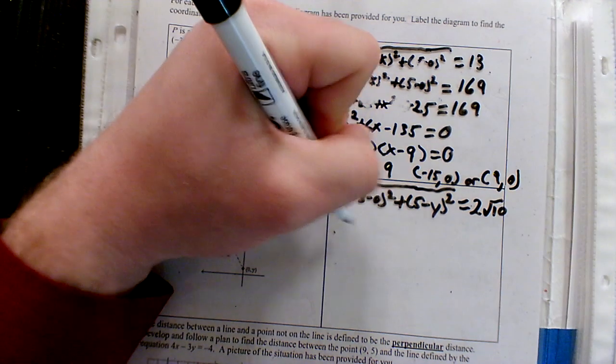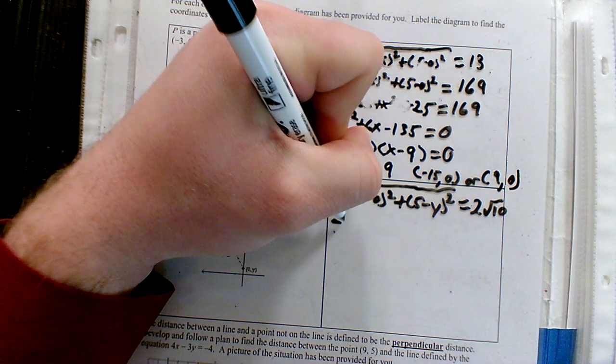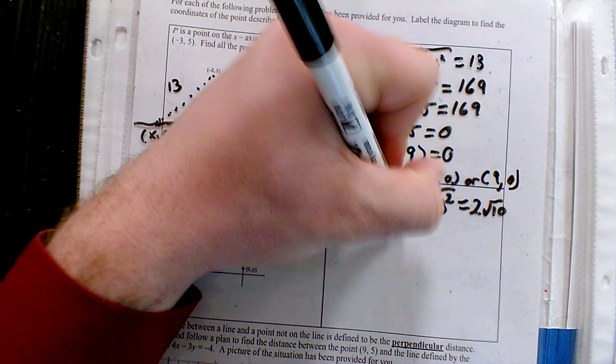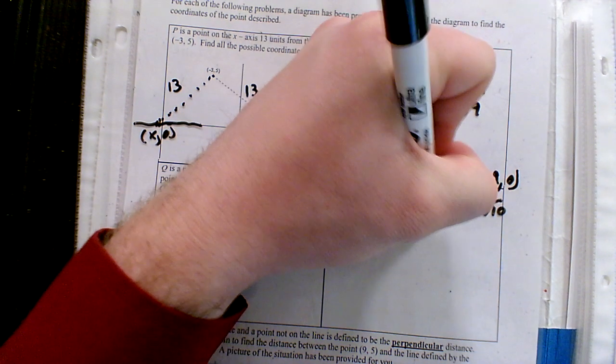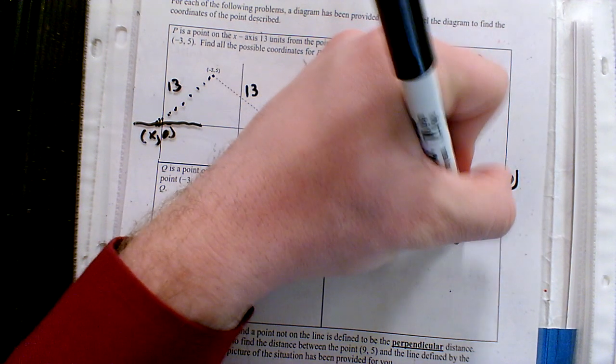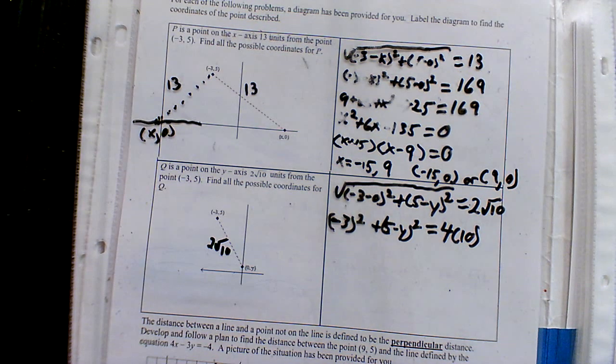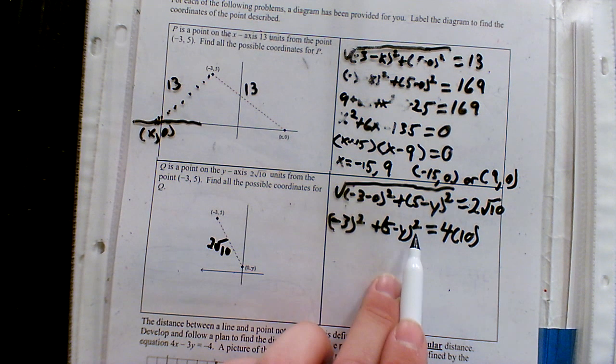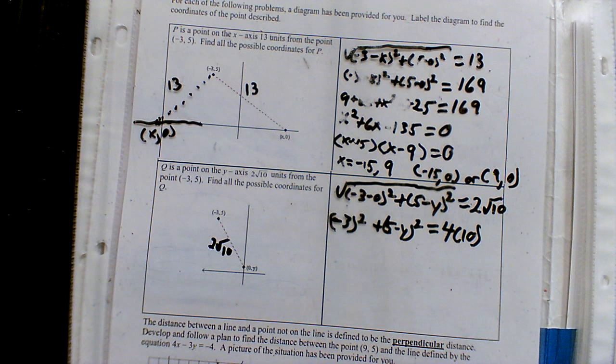Again, you want to square both sides. So that gets rid of the square root. So you have negative 3 squared plus (5 minus y) squared equals 4 times 10.